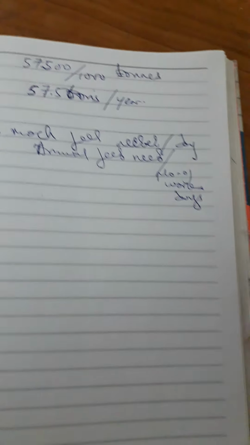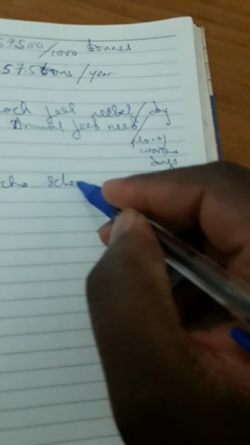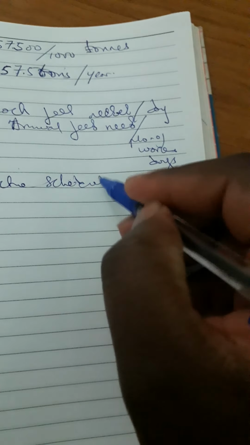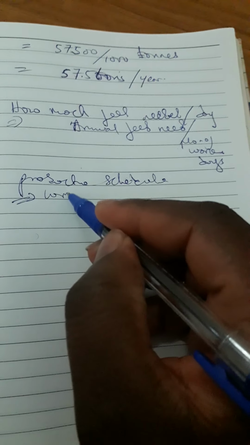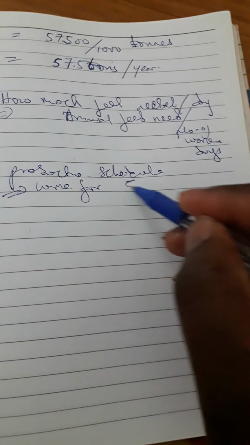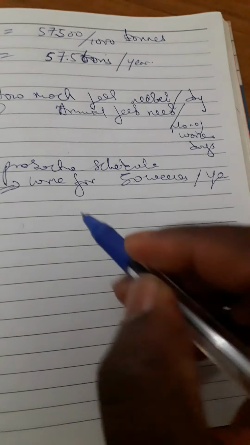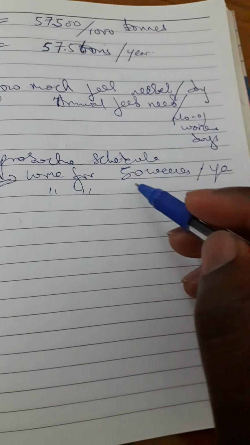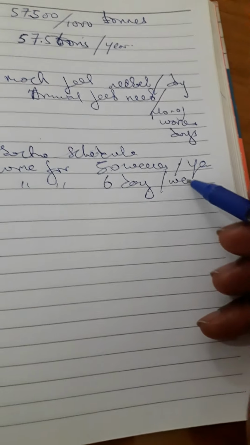So you have now to advise the farmer and say, this is how you will produce. Production schedule. You said this farmer should work 50 weeks per year. And this farmer should work for 6 days per week.